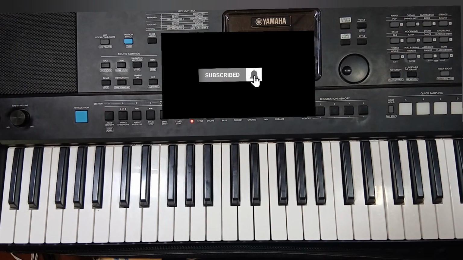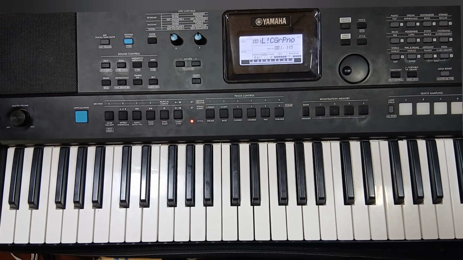In today's lesson, we are going to talk about how to set bass guitar tone on the keyboard. During praise, you want to tune your keyboard to the bass guitar standard. This lesson is for you.